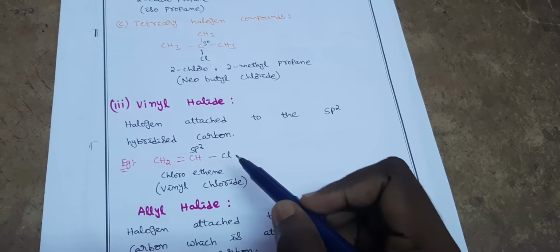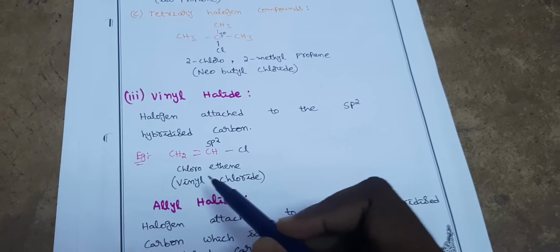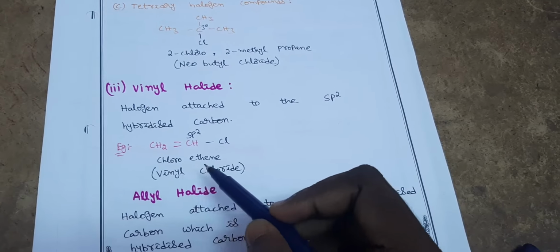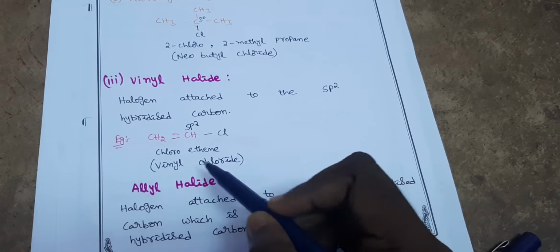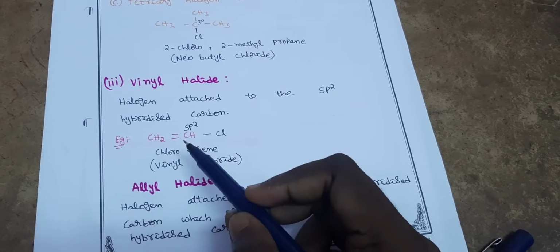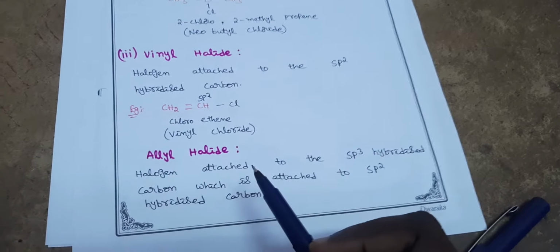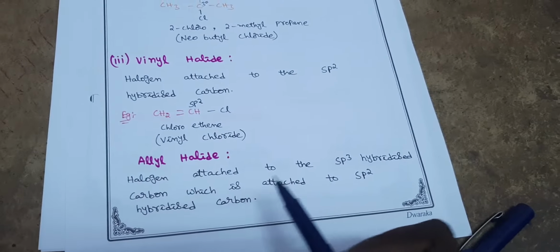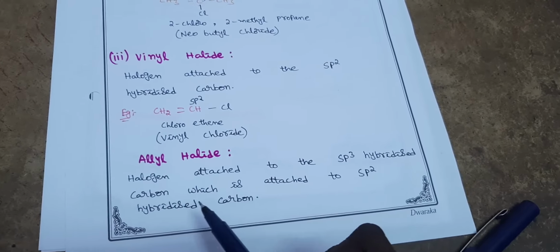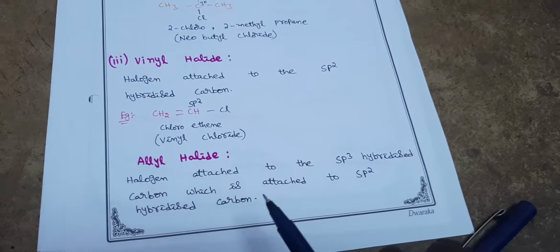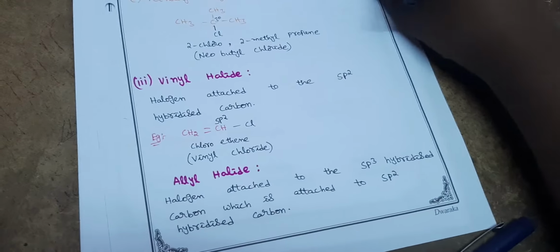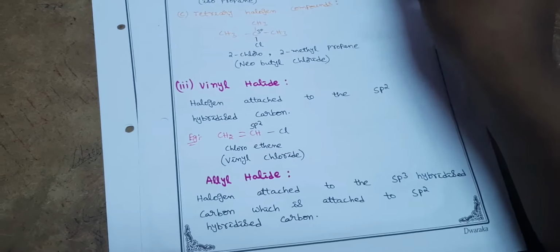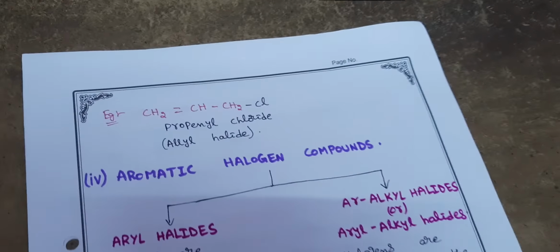Here any halogen can be used. The IUPAC name is chloroethene. Ethene, because of the presence of a double bond. Okay. And next, allyl halide. A halogen attached to the sp3 hybridized carbon which is attached to an sp2 hybridized carbon. Don't get confused regarding this. While looking at the examples, we can understand it better.